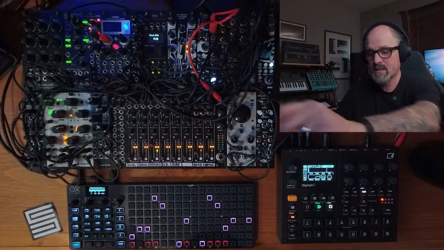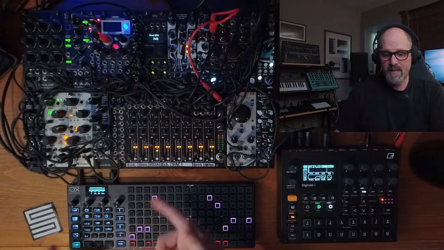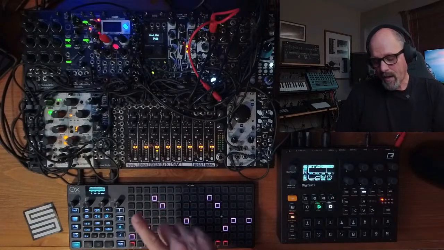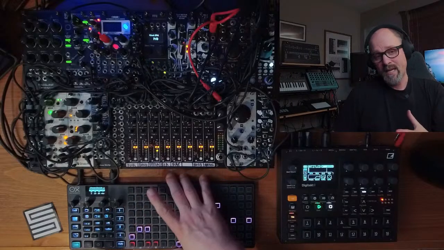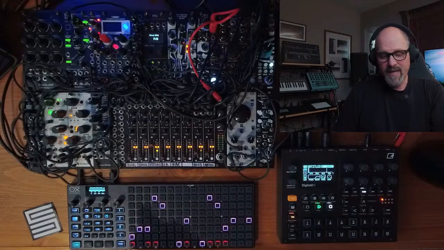I had it charging because the battery was dead, but I can pull the plug out and it's still doing the same thing. The other thing that this has too that's really handy if you travel is it has Bluetooth MIDI.